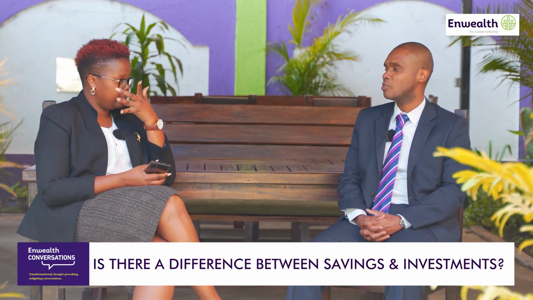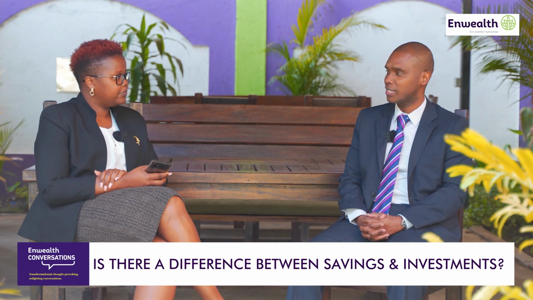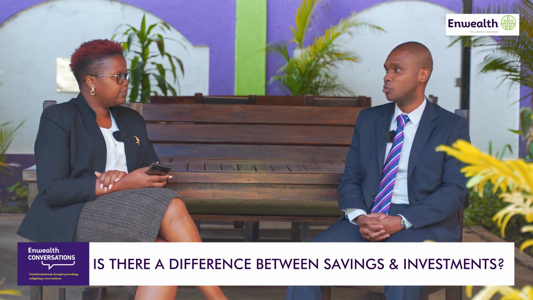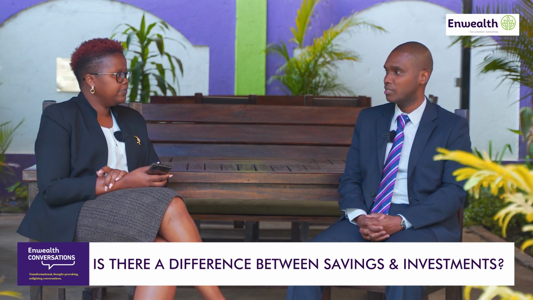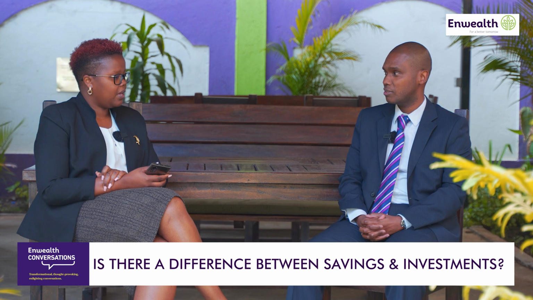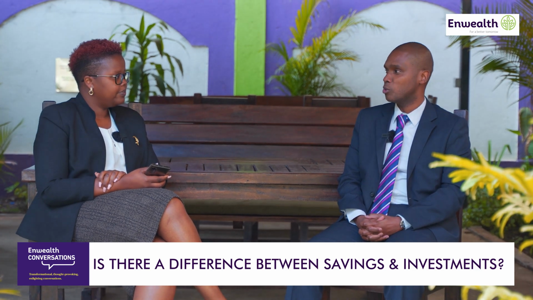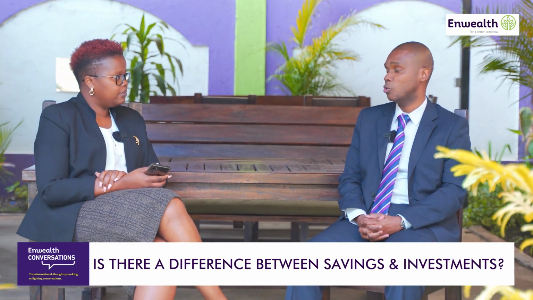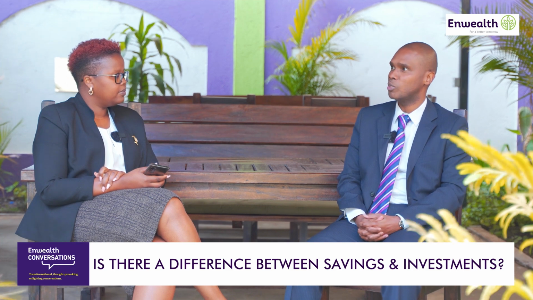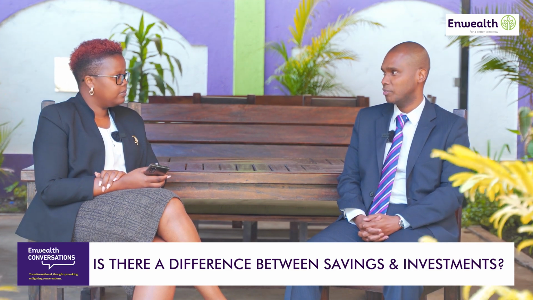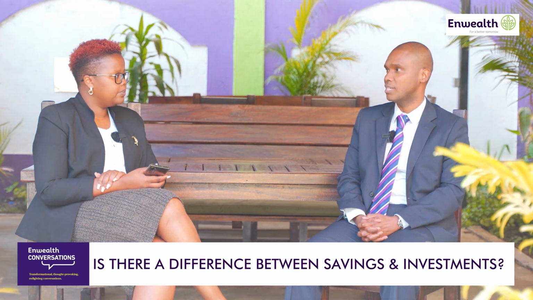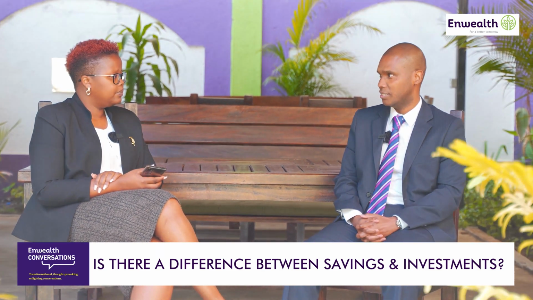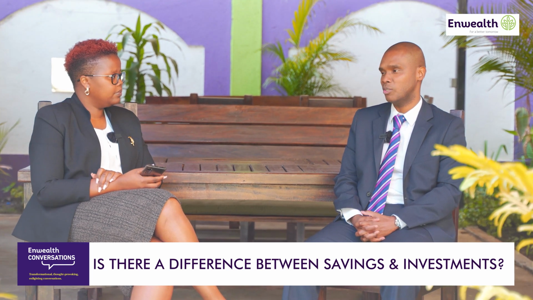There are various vehicles that are available out there in the market. We have the stocks or equities. We have fixed income securities, where we're talking about the bonds. We have also the money market funds or collective investment schemes, which other people will call unit trust schemes. So those are the basics that are out there that an ordinary Kenyan can look into when they're looking into the investment journey.